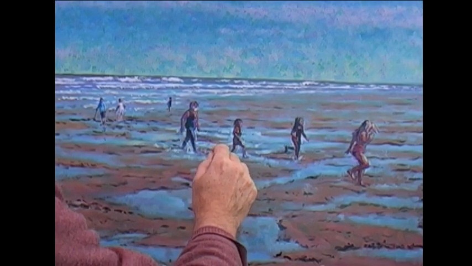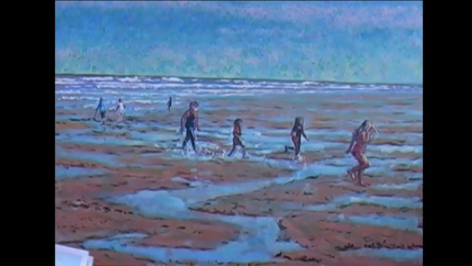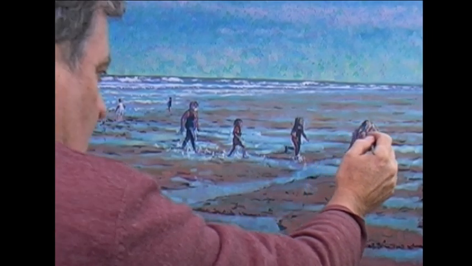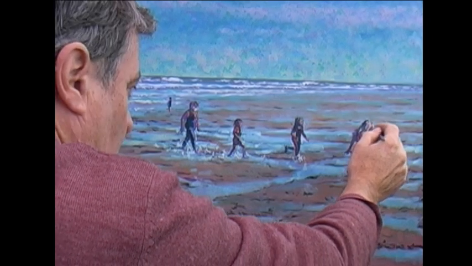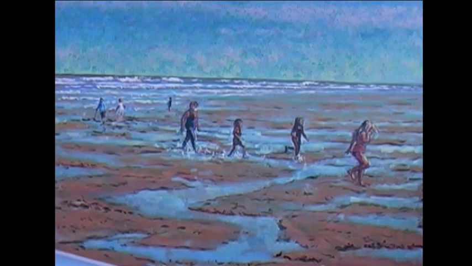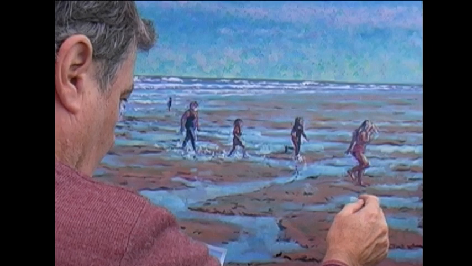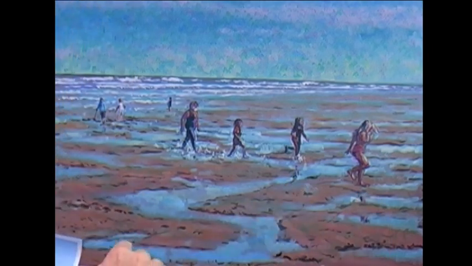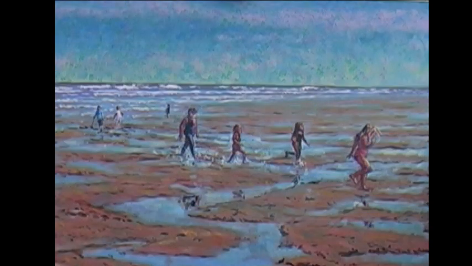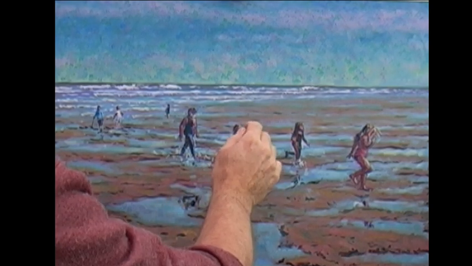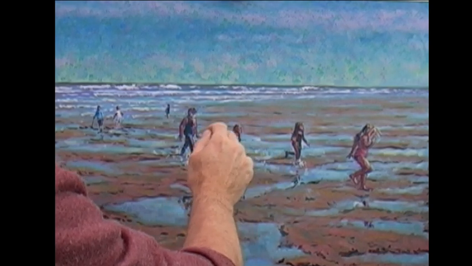Because we want to get the brightness and movement of these figures. You can see now that these lively strokes will start to work. And we need to reflect these figures as well, as this one will be here. These warms will really make the blues come out and really make the cools sing more.